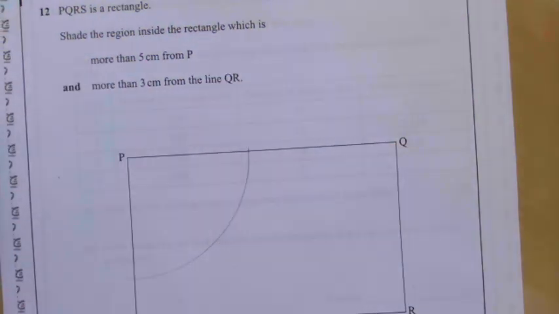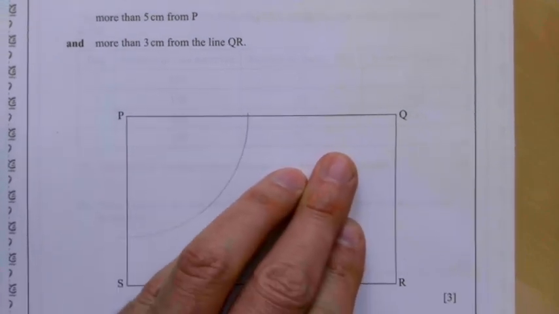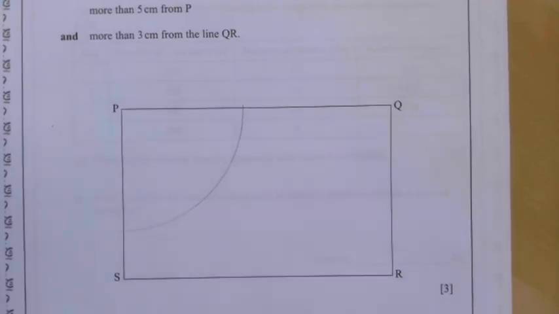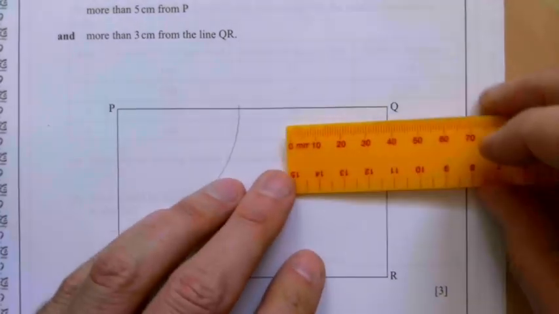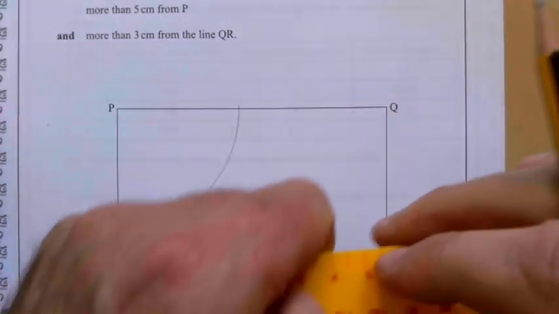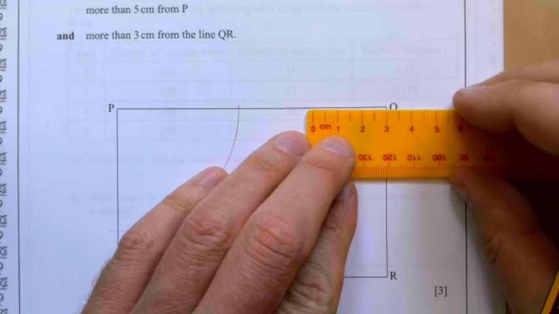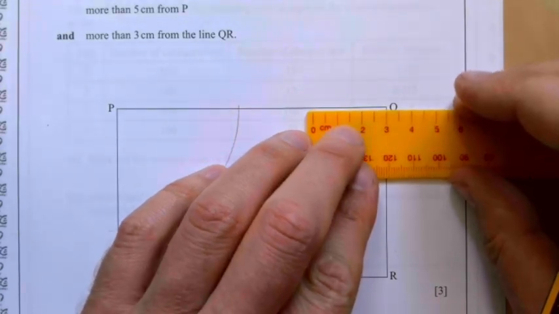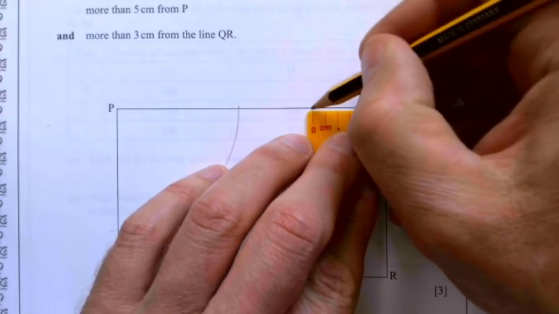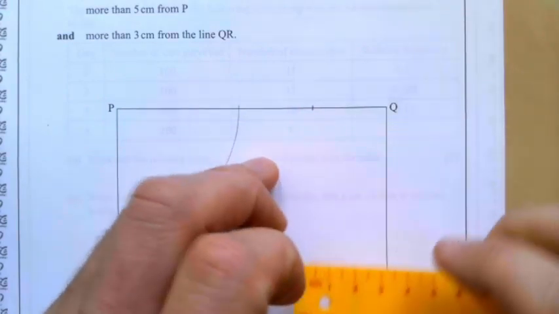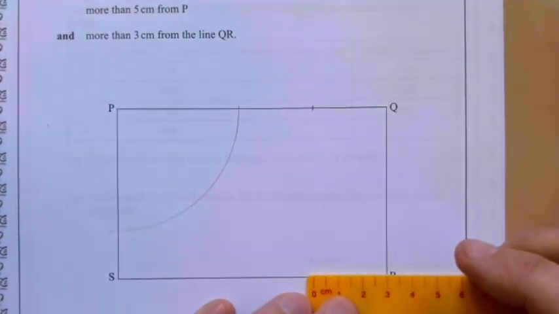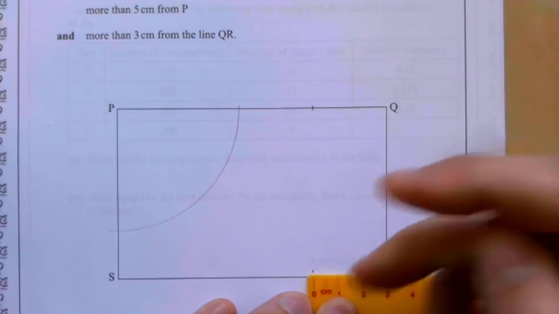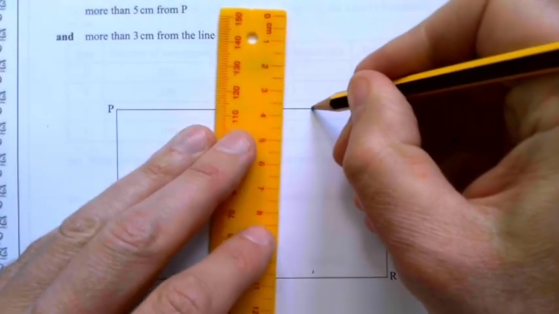So there's more than 5 centimeters from P, so that's anywhere in this section here, and then more than 3 centimeters from the line QR, straight line drawn inside the rectangle. So we want to go 3 centimeters from QR. So there's a 3 there. I'm going to measure there, nice and accurately, and join those two up.